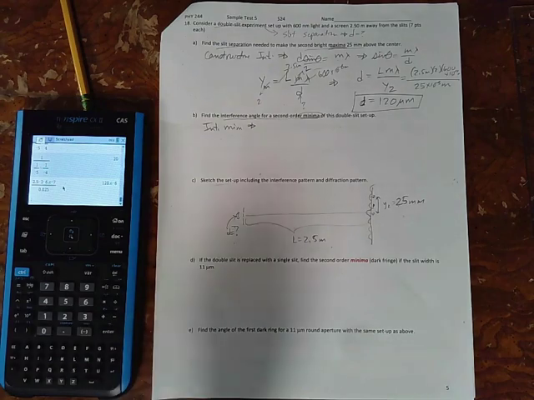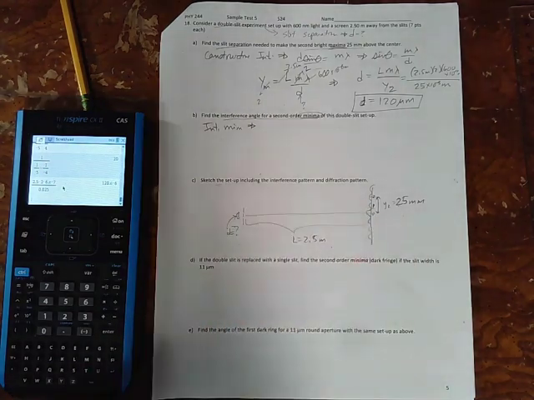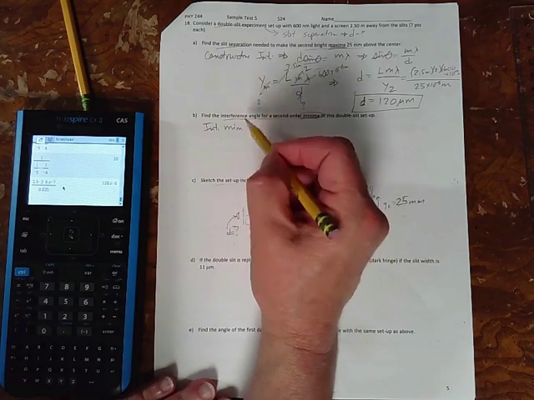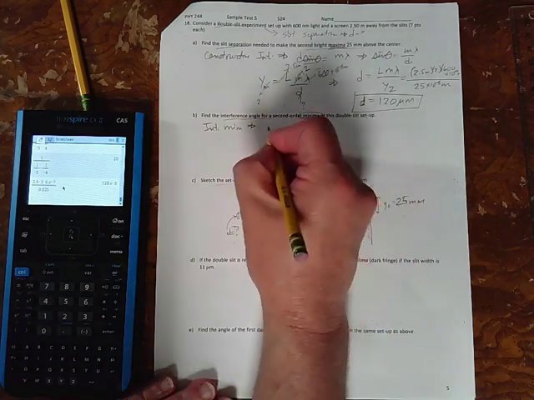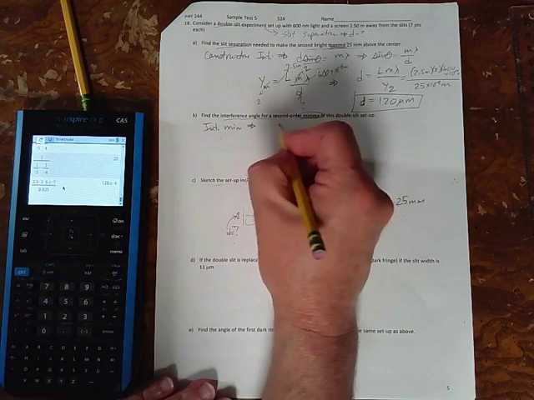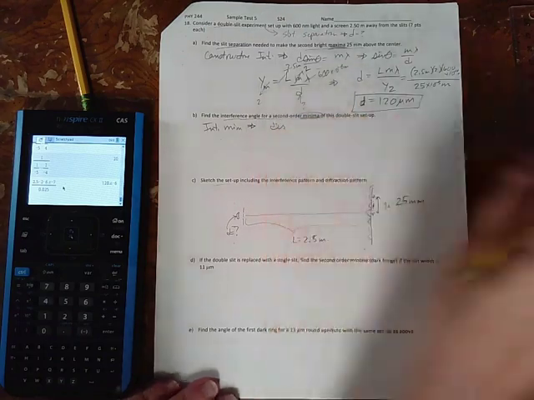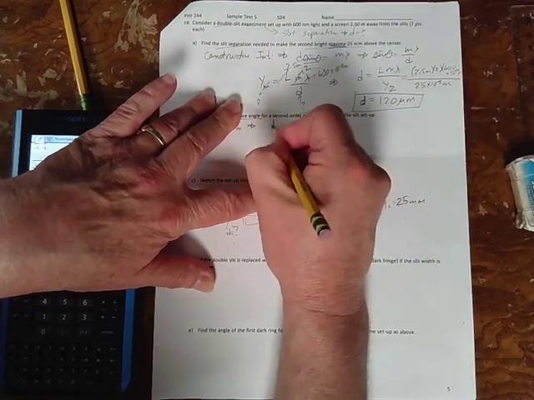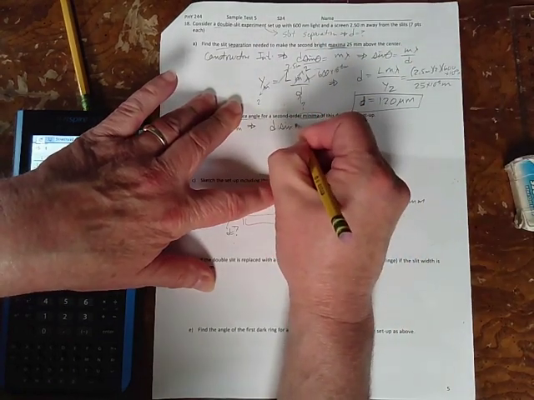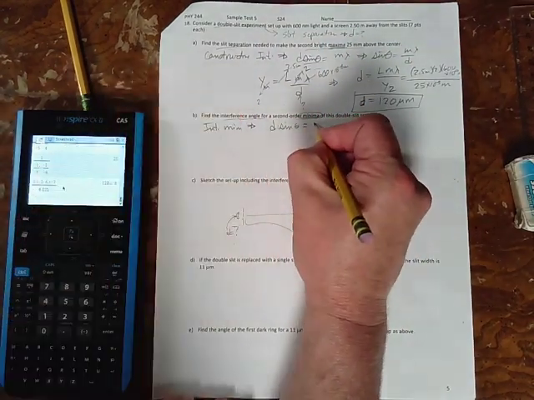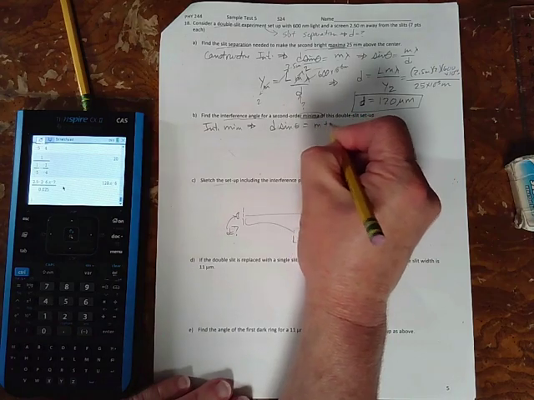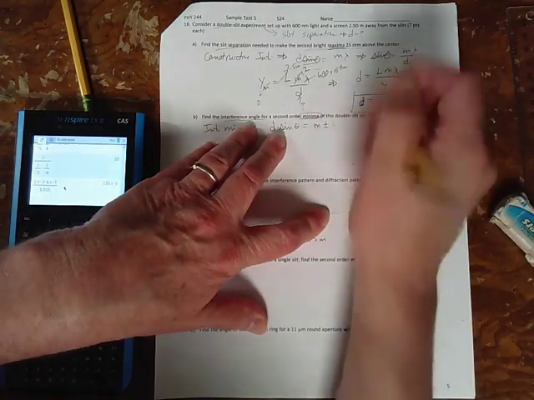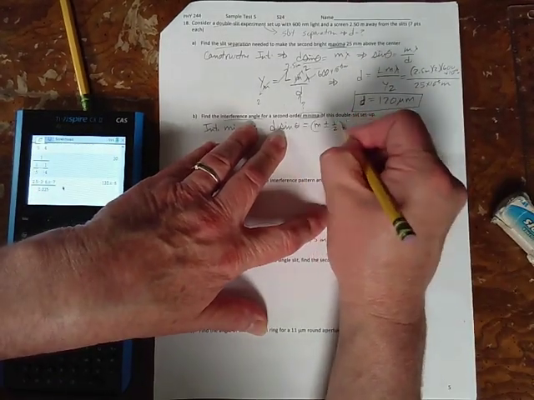Nope. For the minima on the interference, so the interference is the double slit thing, then we have that d sine theta. This would be a good one to go ahead and write on your equation sheet. d sine theta is m plus or minus a half of a wavelength.